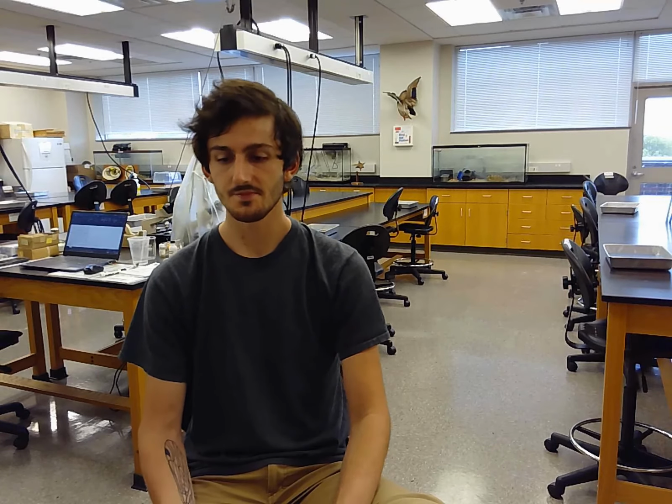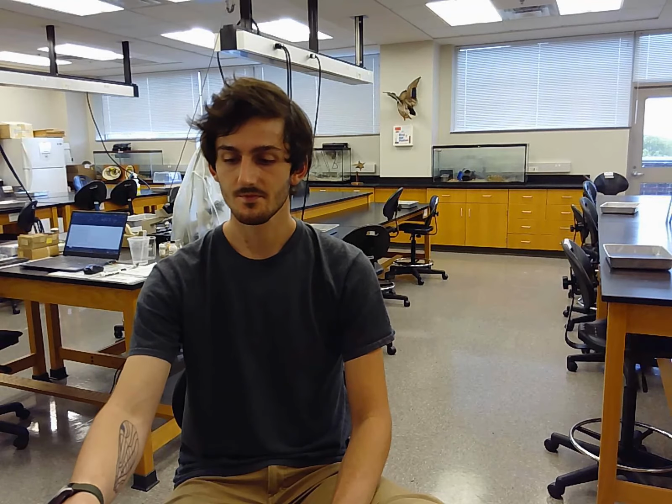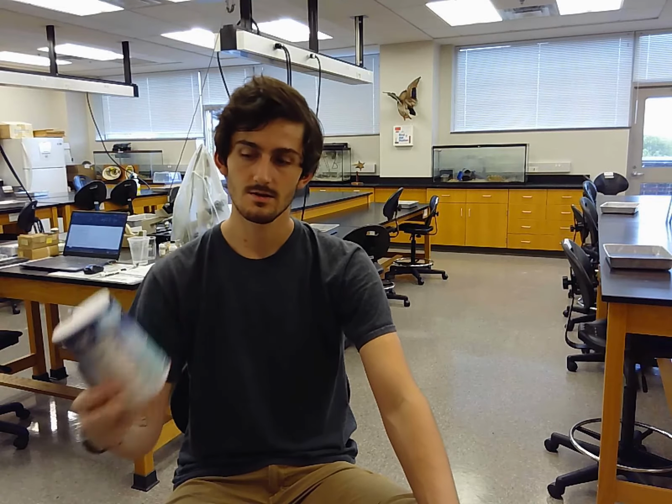So, what else? We talked about the difference between diffusion and osmosis. Osmosis is what we're observing today, with the movement of water across a concentration gradient of solutes. The solute in our experiment is the particles that are dissolved into water. So in this case, it was iodized salt, right there.